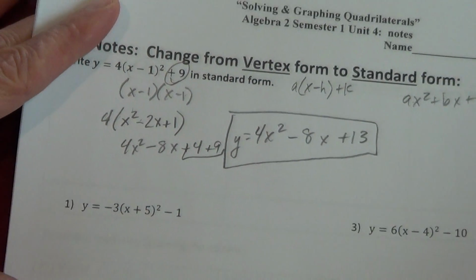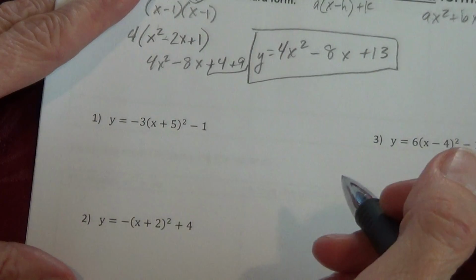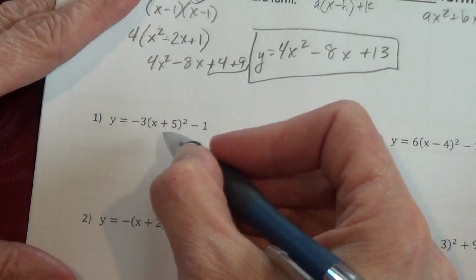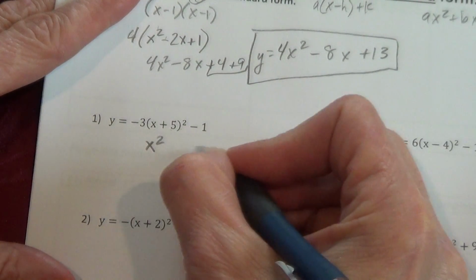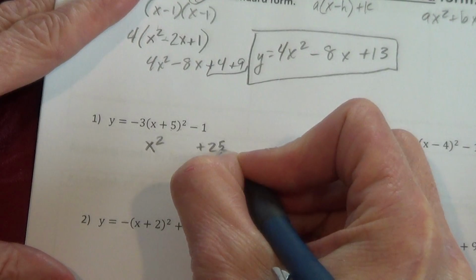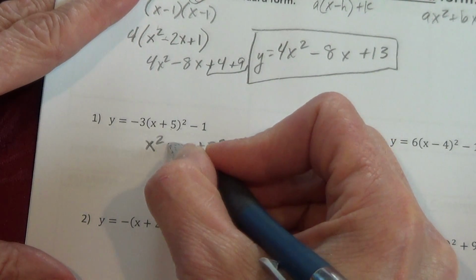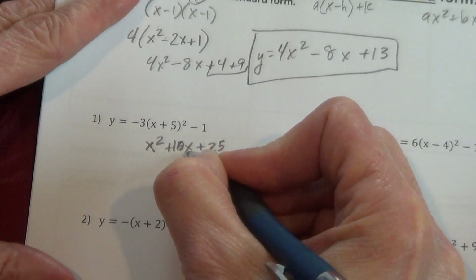Okay? Again, fairly quick. So we'll do one more, and then I'll leave you to do the rest and check them in class. We have (x plus 5) squared, so that would become x squared plus 25 on the last term. And then the middle term is twice that amount, so it's plus 10x.